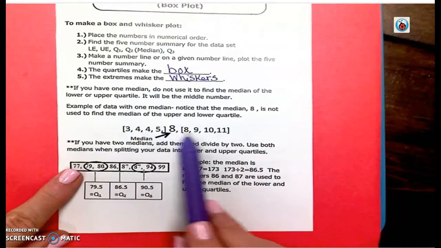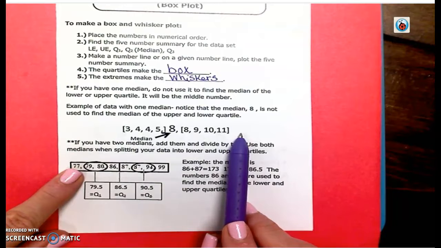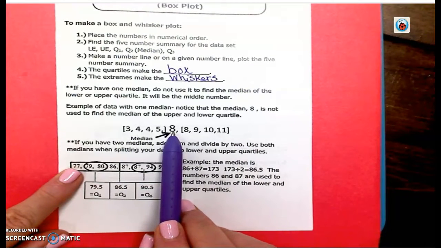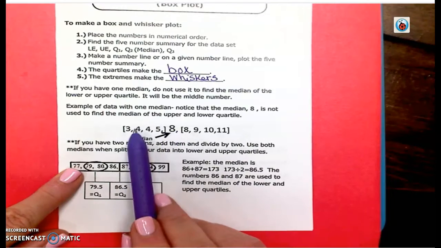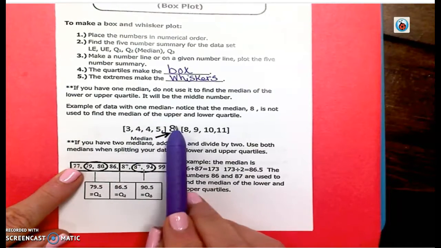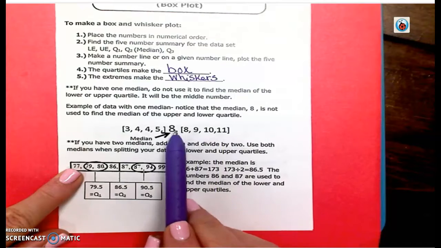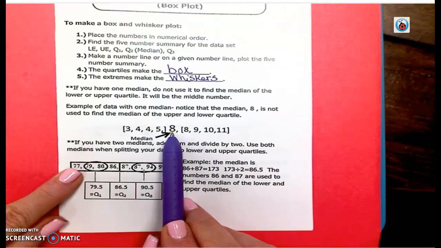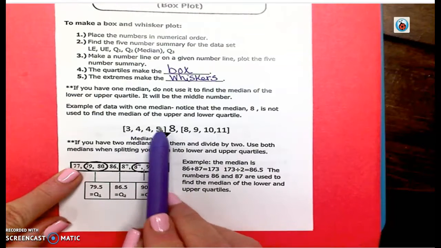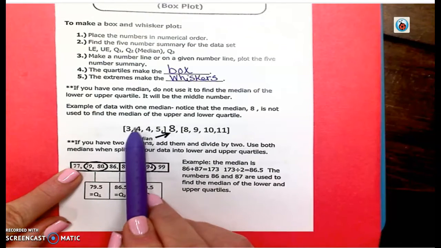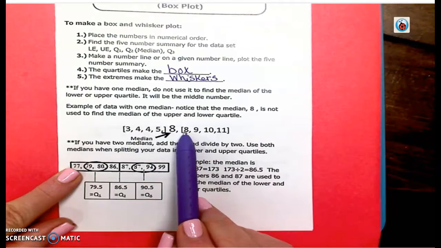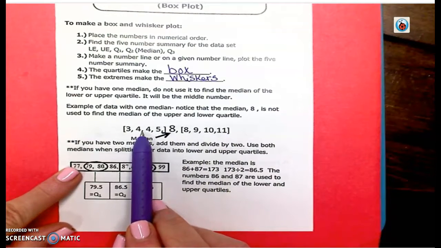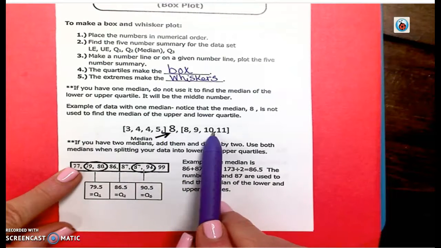So if we look at this set of numbers that are placed in numerical order from least to greatest, we can see that there is one number in the middle. So we would not include it in our set of data to the left or to the right. And it would in itself be the median. So the median would be 8. At this point, you would then find the median of your lower quartile numbers and then the median of your upper. Then you will have your quartile 1, quartile 2, quartile 3.